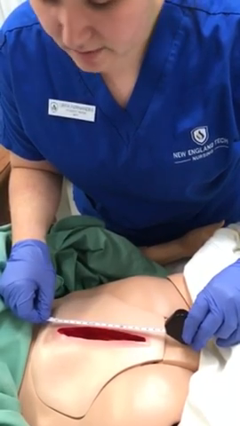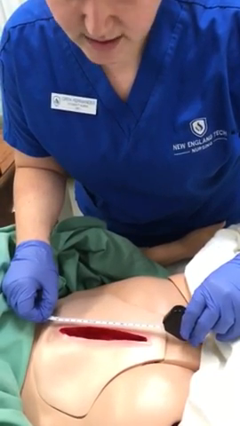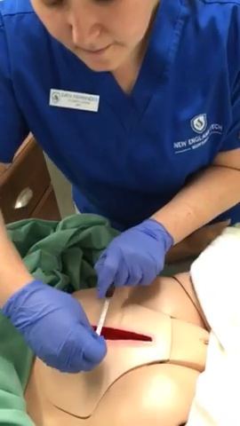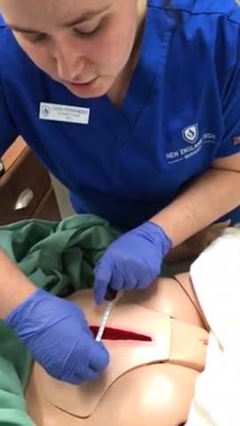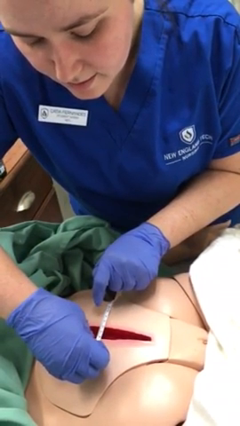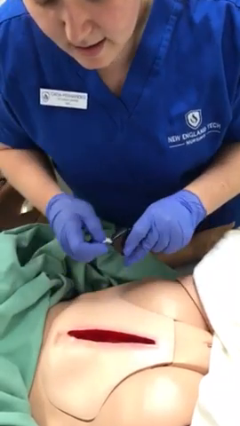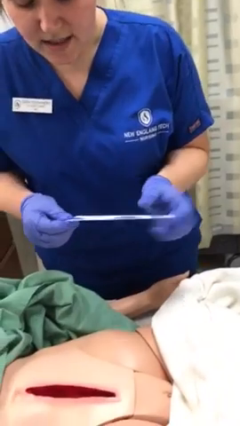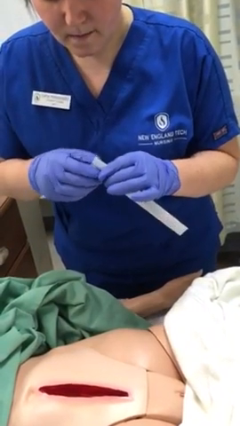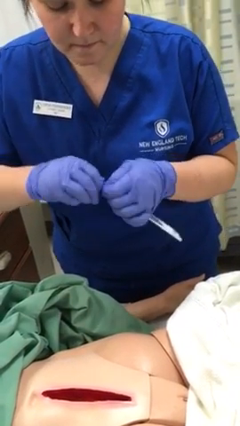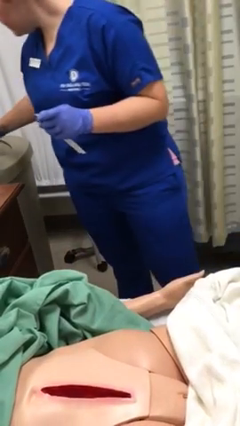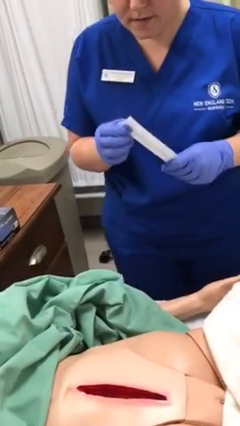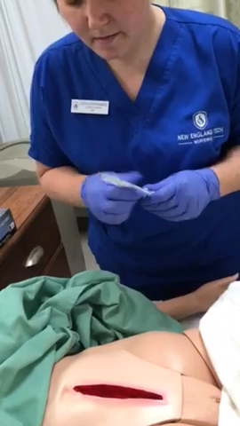Without touching the wound, this is approximately, it is 14 centimeters long. It is 2.5 centimeters wide. And now I'm going to go ahead and check the depth with this sterile cotton tipped applicator.